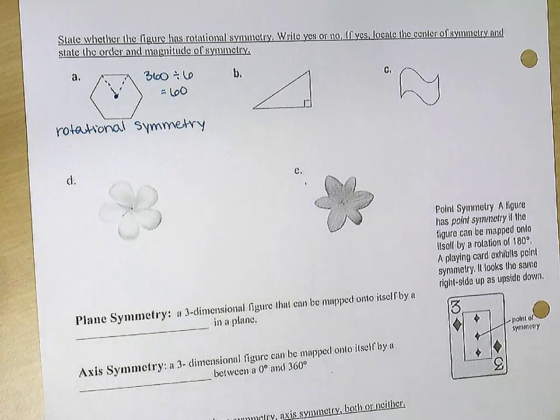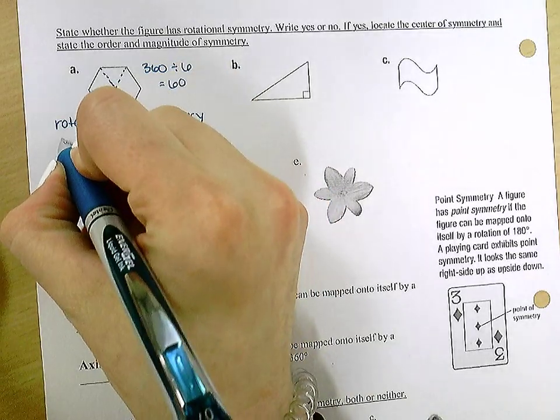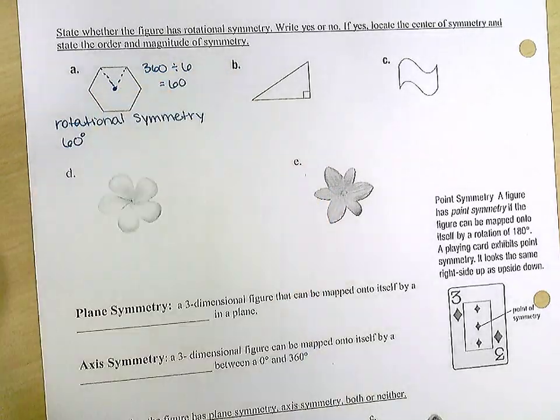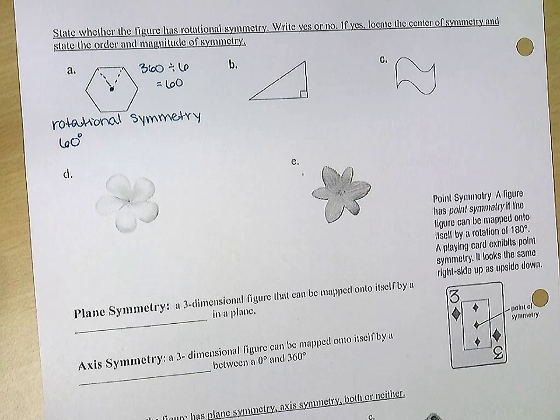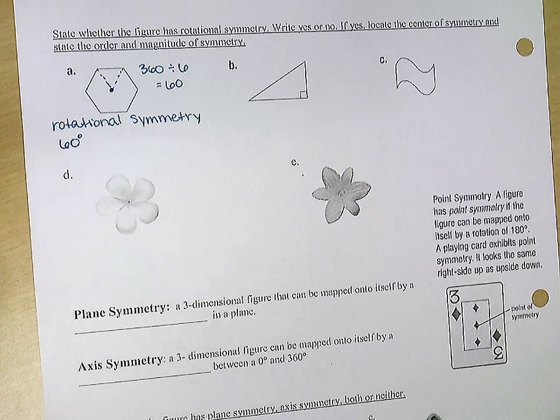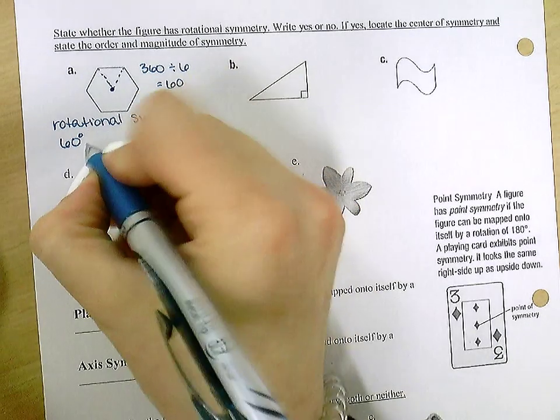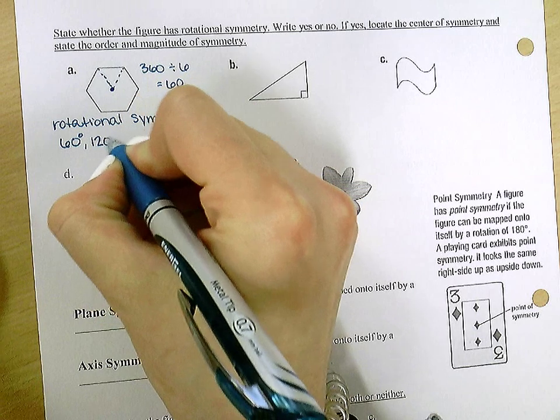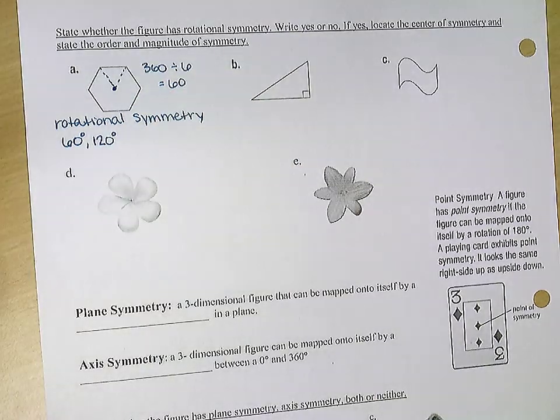That's 60. So our starting degree is going to be 60. So I have rotational symmetry of 60 degrees. Okay, to get my next degree, I just add 60 to that. So I keep adding 60 to each one. So I have 120 degrees. Add 60 to 120.